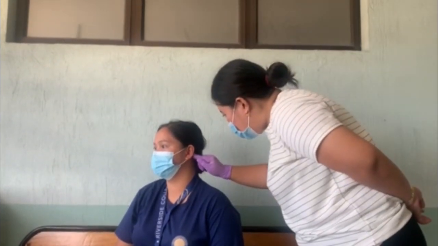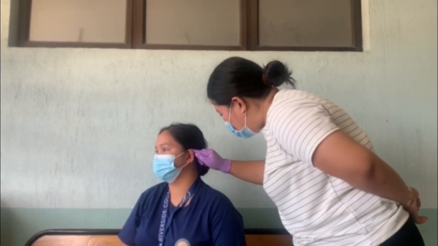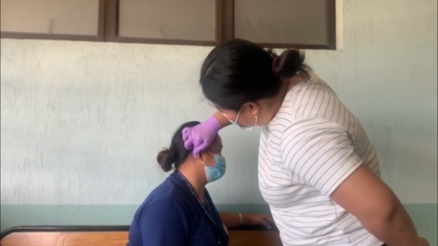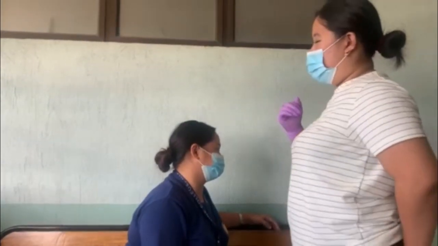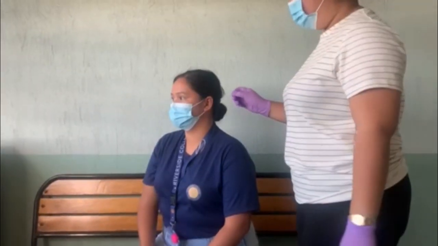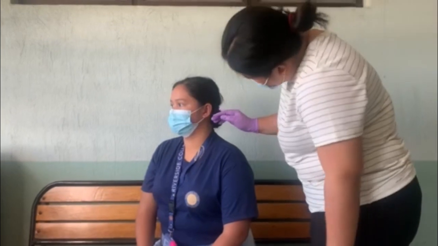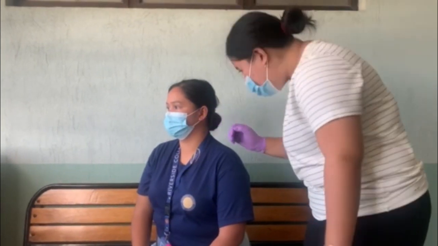Palpate mastoid process for tenderness, temperature, and edema. Inspect auditory canal for cerumen, appearance, and tenderness. Inspect for tympanic membrane or eardrum for color, consistency, and landmarks.